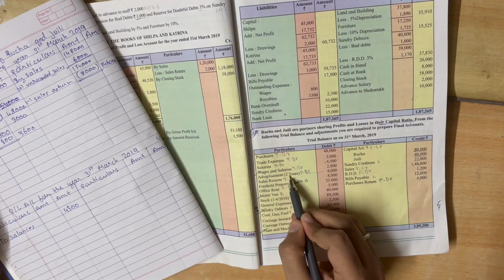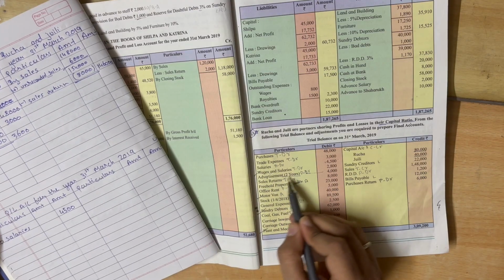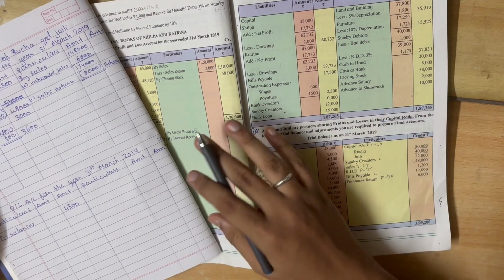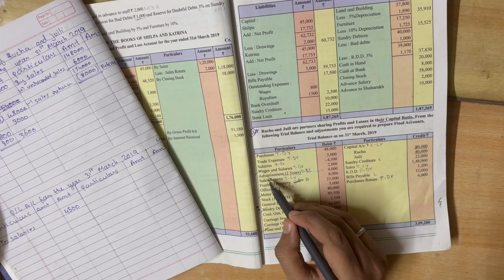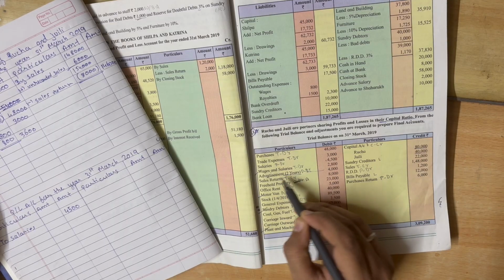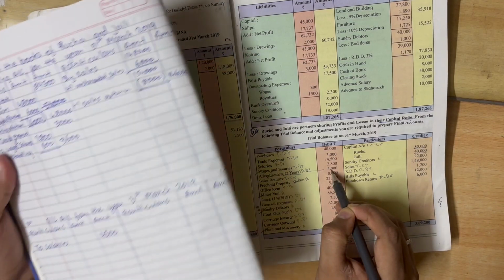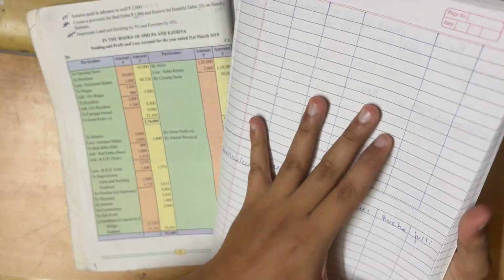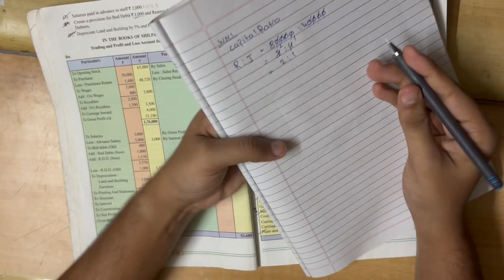Okay, let's come back. Advertisement 2 years. Okay, so like in the previous sum, advertisement is in the hidden adjustment. Advertisement has been paid for 2 years, that is 4000 rupees, which means we have to find out for 1 year.